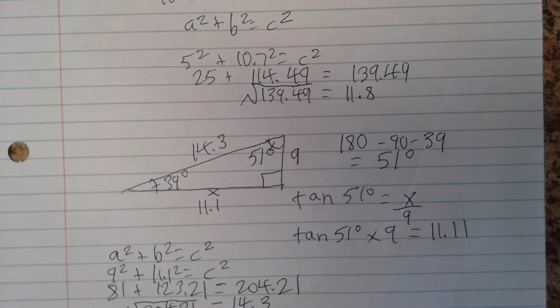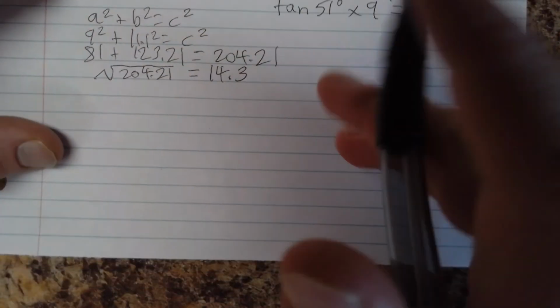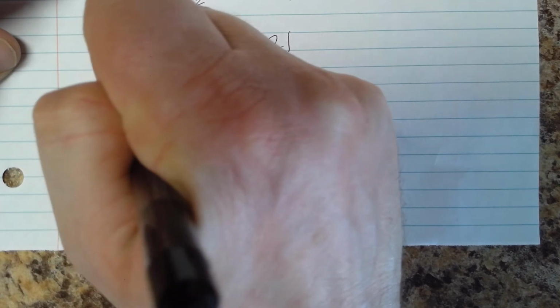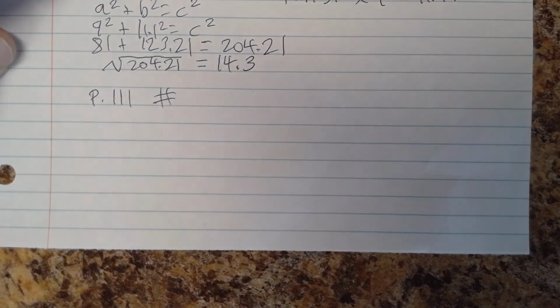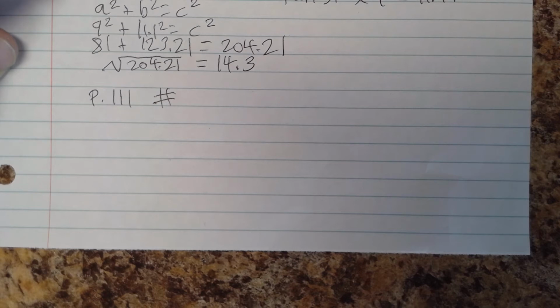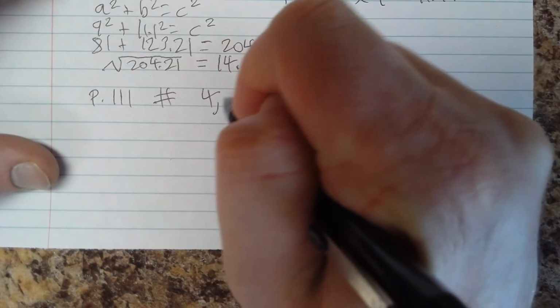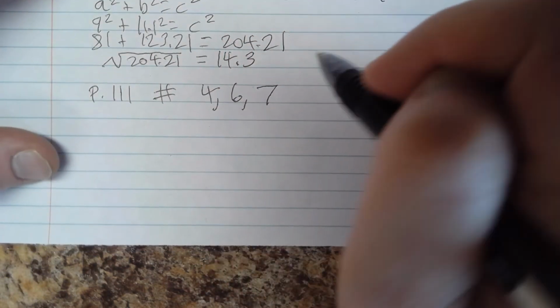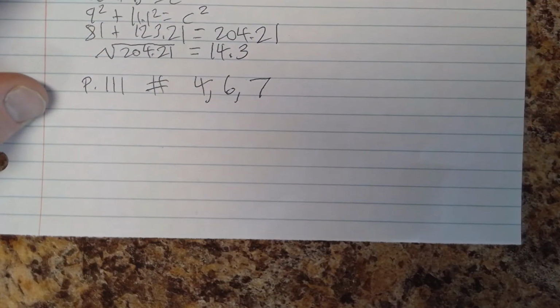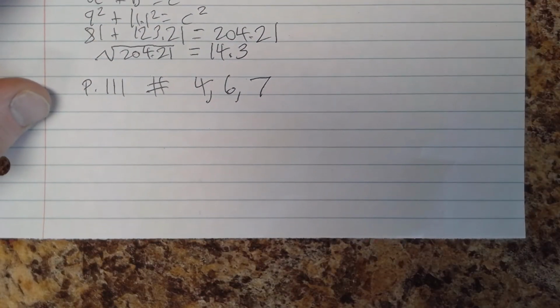Let's flip over to page 111. We're really dealing with the 11s today. And give you a few exercises from that page and go over them. Page 111. I'll have you do 4, 6, and 7. 4, 6, 7. Let's have a quick look at those.